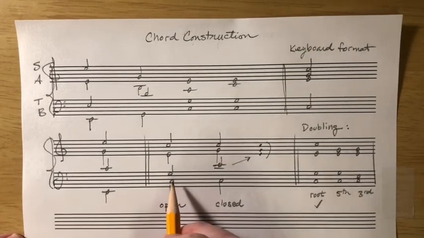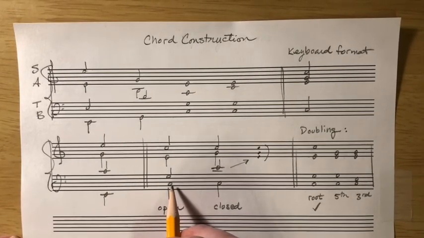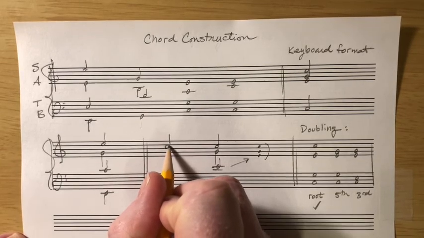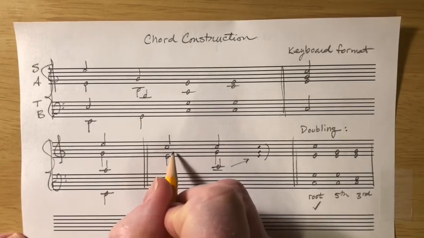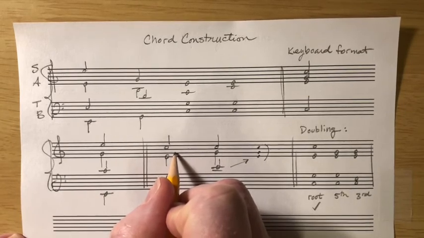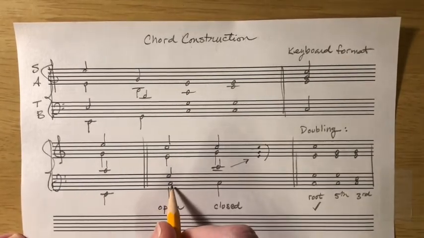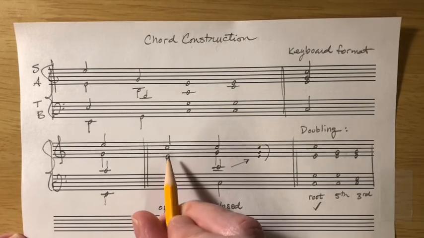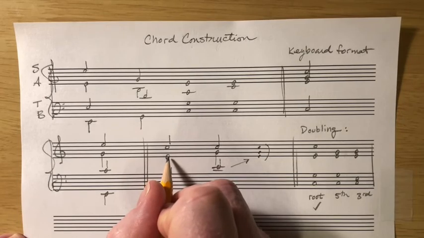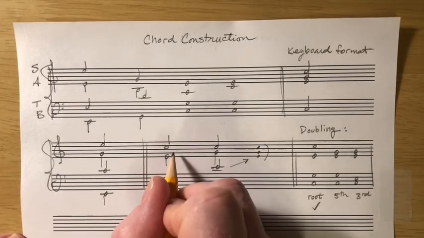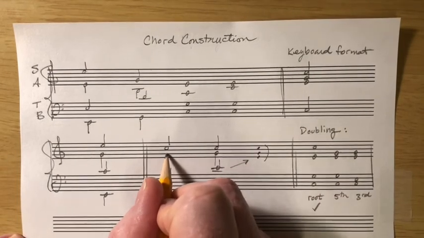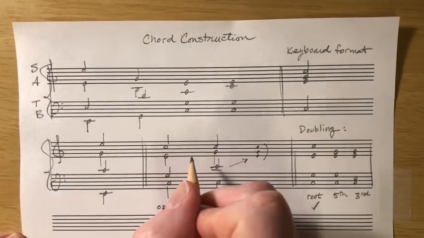Terms. Open spacing. We have open spacing when there is a gap between adjacent upper voices where another chord tone could be fit in. We can see here that we're looking at a C major chord, C, G, E, and C, and there's room between this E and the C to slip in a G there. If we had a fifth voice, there's a gap there where another chord tone could go in.